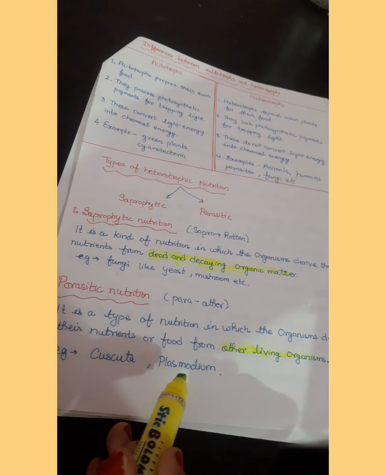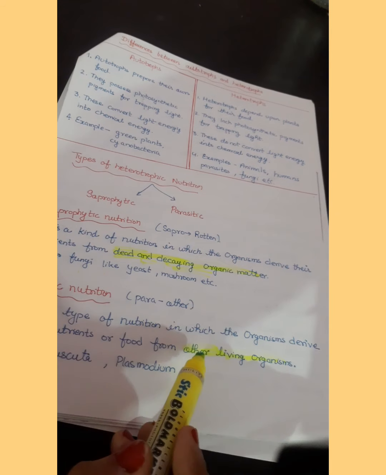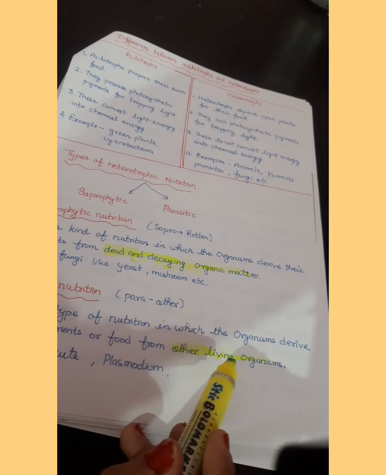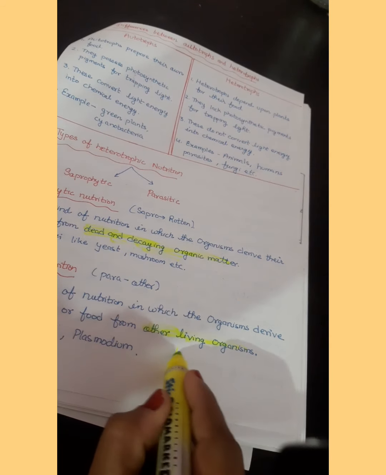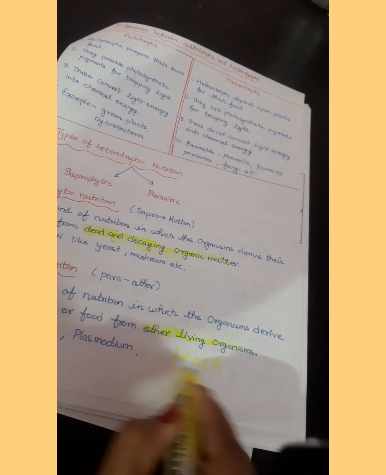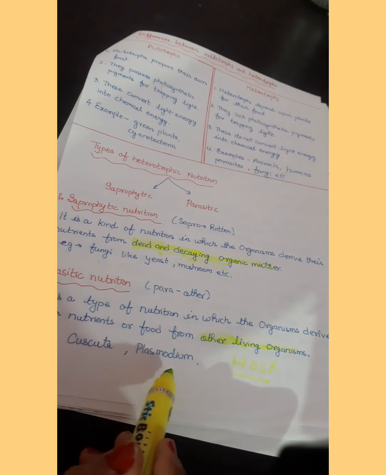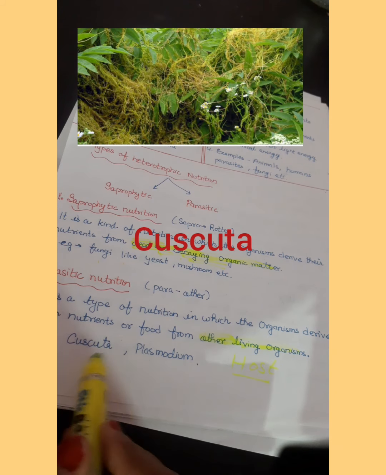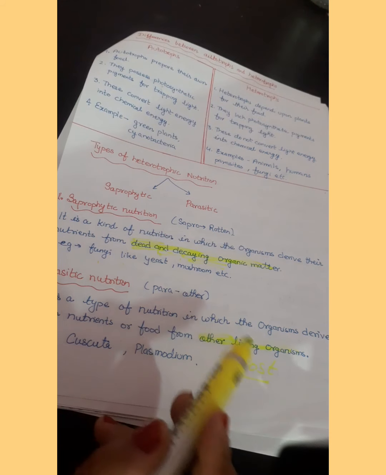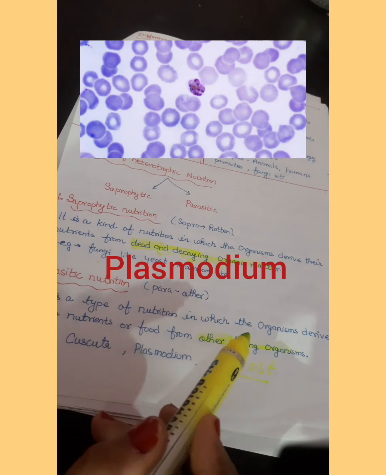The parasite gets its nutrition from another living organism, and that living organism is known as the host. Plasmodium and Cuscuta are parasites which obtain their food from the host, which is a living organism.